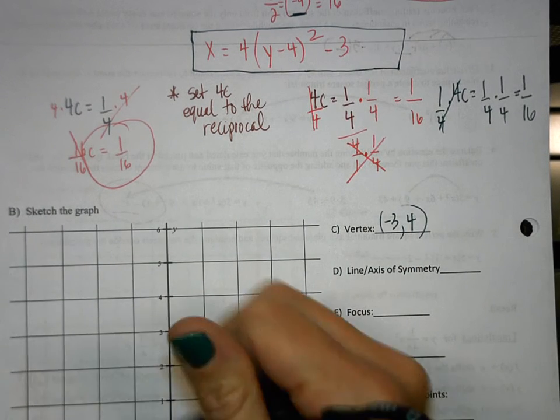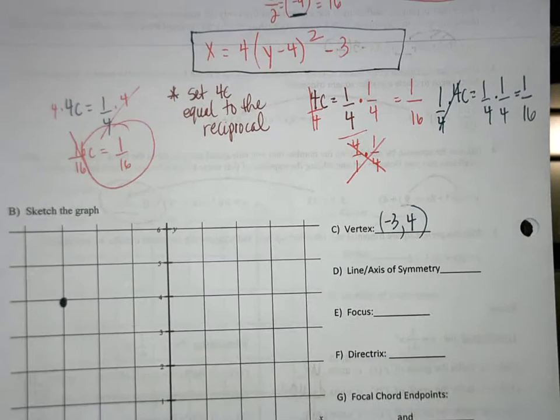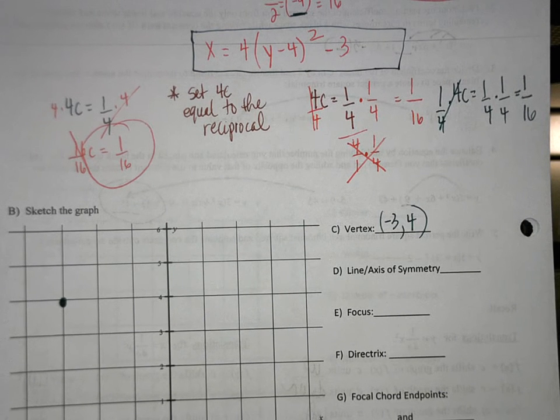So we're going to left 3, up 1, 2, 3, 4. Make our point. This is a big graph. Okay. Let's go ahead and skip the line of symmetry for right now.